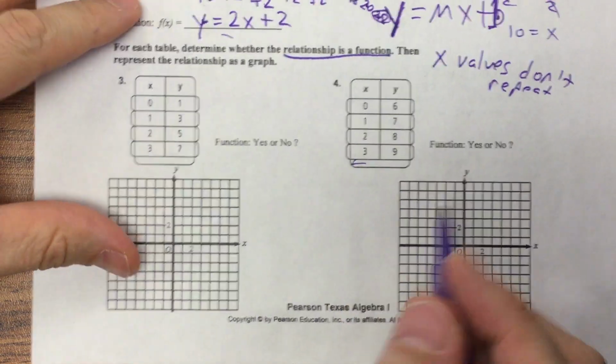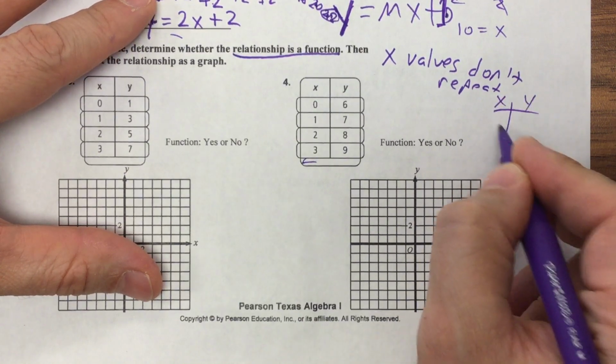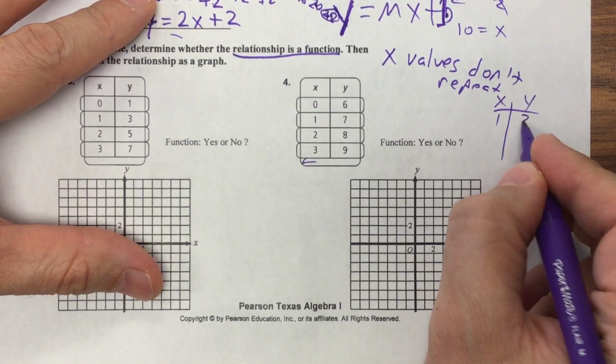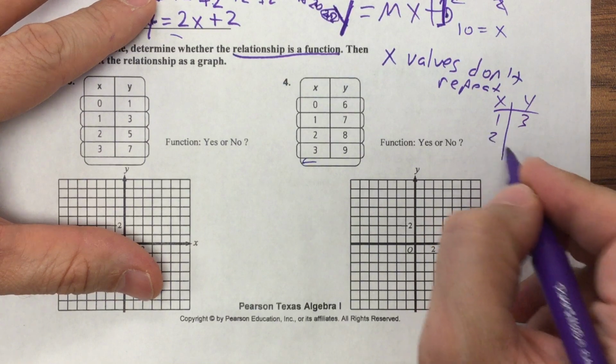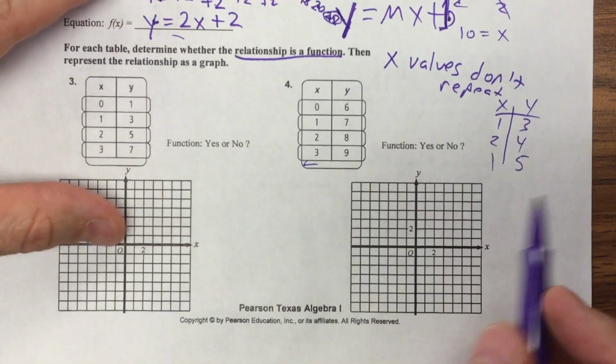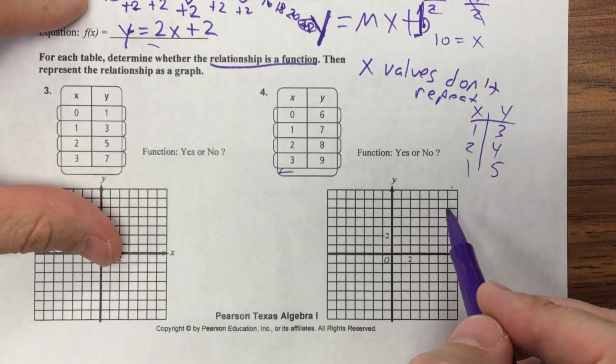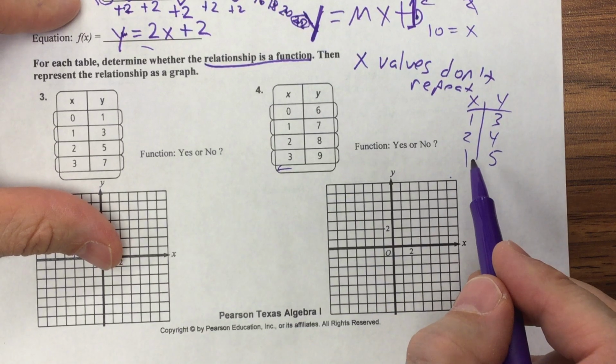An example of a non-function would be an x of 1, a y of 3, an x of 2, a y of 4, an x of 1, a y of 5. You see how there's the same x value twice going to two different numbers? That would not be a function.